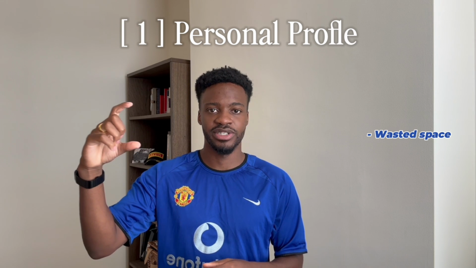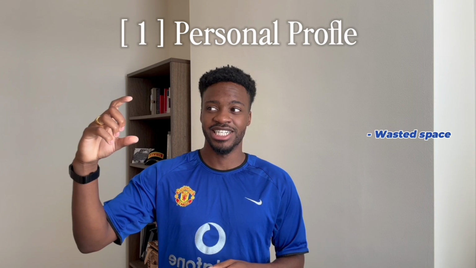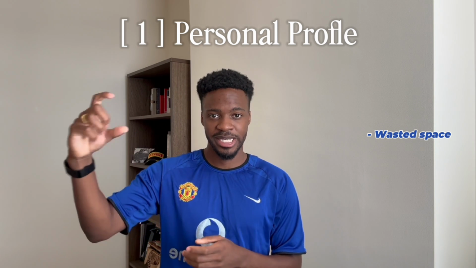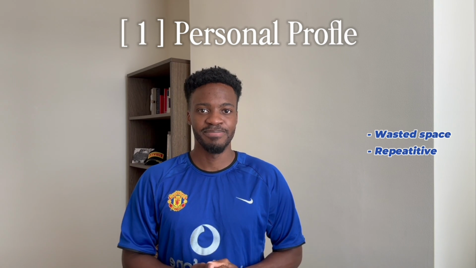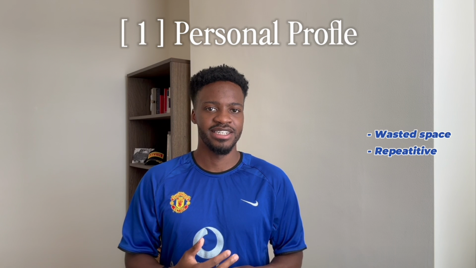So there's just a large chunk of words in your CV which no one, to be honest, is actually going to read in depth. They're probably just going to look at the bullet points that you've got below. Secondly, you're going to repeat that information in your cover letter. So why put it in two places? It's just a waste of text and effort.